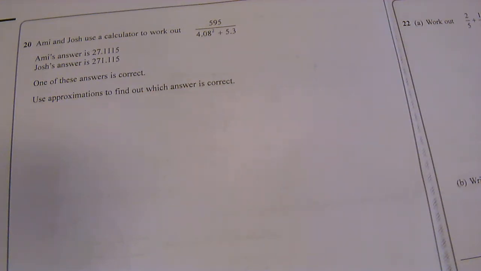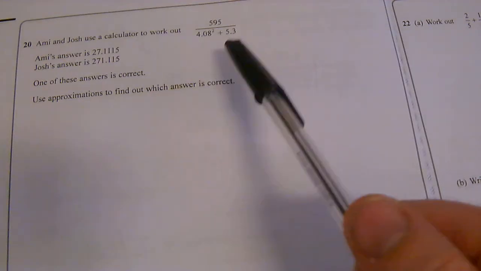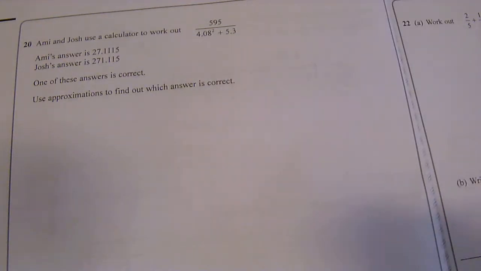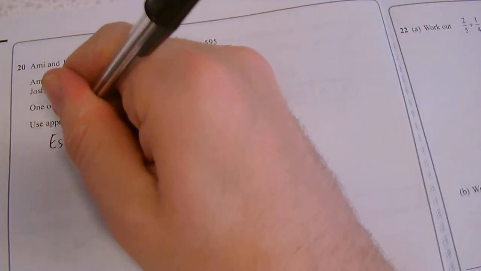Right, Amy and Josh use the calculator to work this out. They get those answers. Okay, one of them is correct. Use approximations to find out which answer is correct. Okay, so it's just up to you to remember that approximation is the same as estimation. Okay, so it's the same thing as estimation.